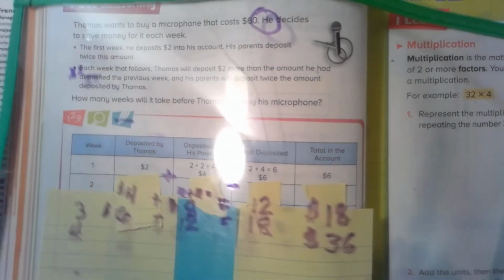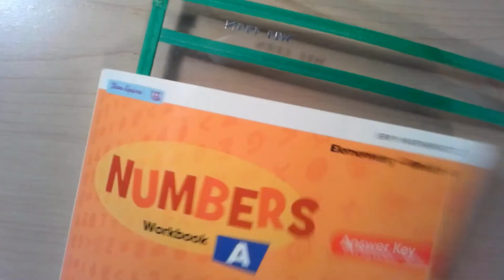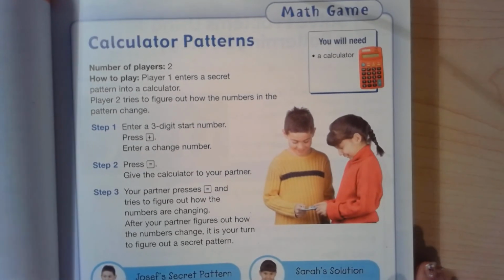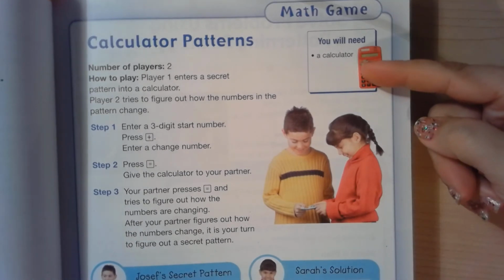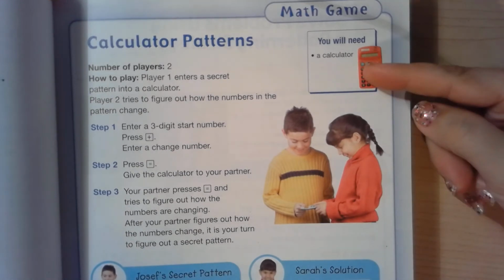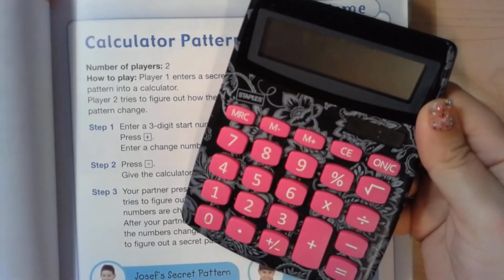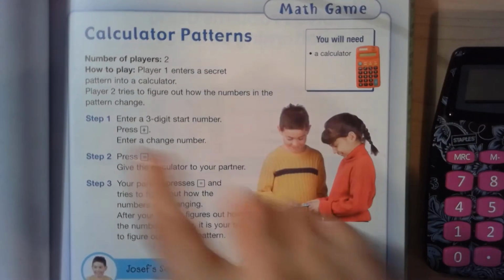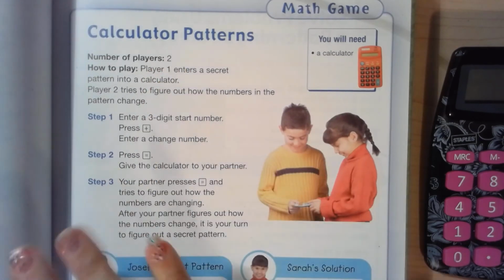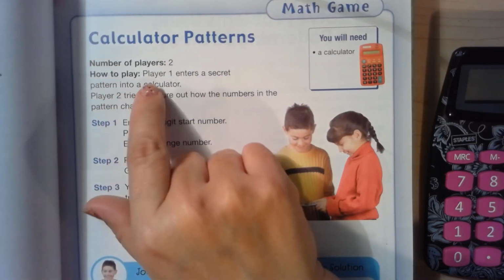Before we're finished today, there is a small little game that I want to teach you. And you can use a calculator for this game, so that's always fun. This is called Calculator Patterns. All you need is a partner, someone to play with, and a calculator. My calculator looks a little different than their calculator. So you need 2 players. This is how you play.